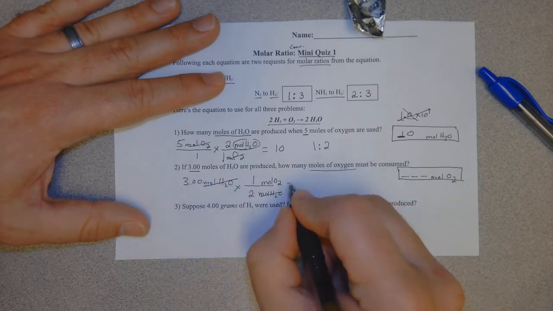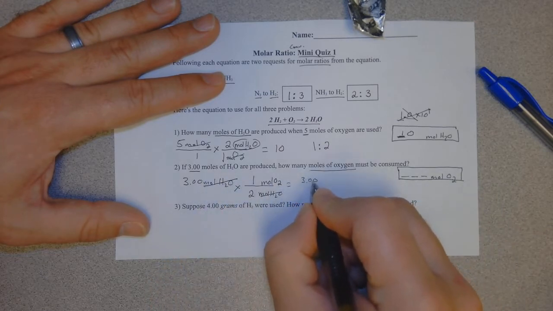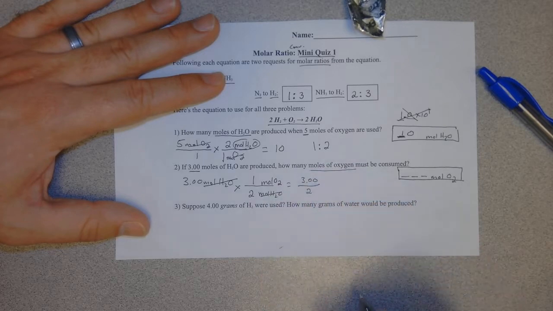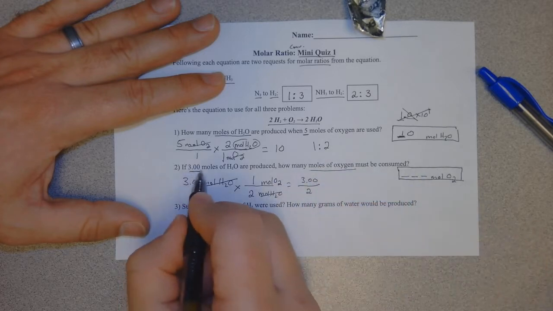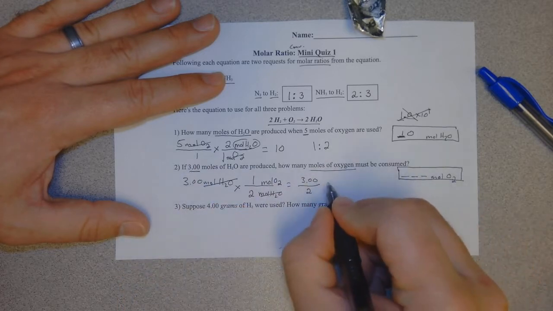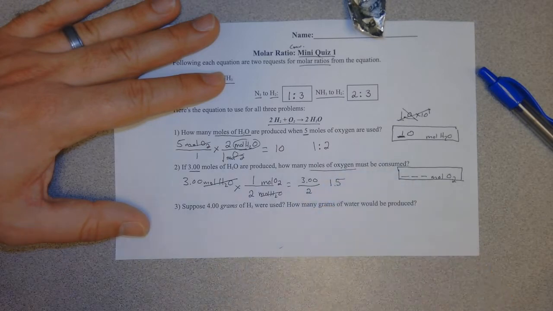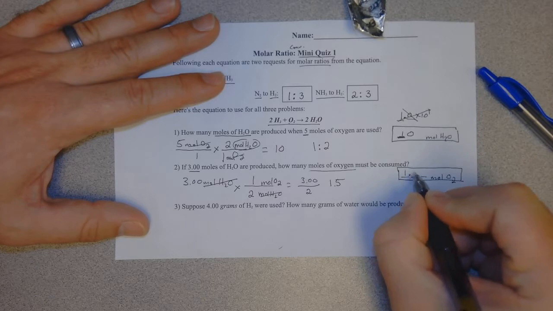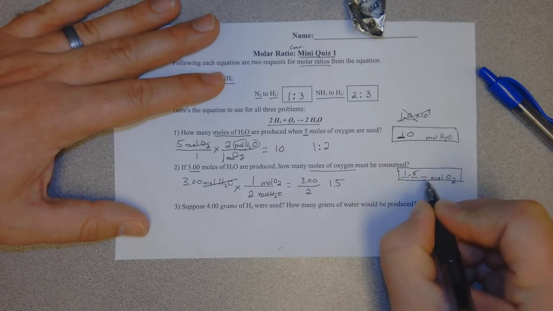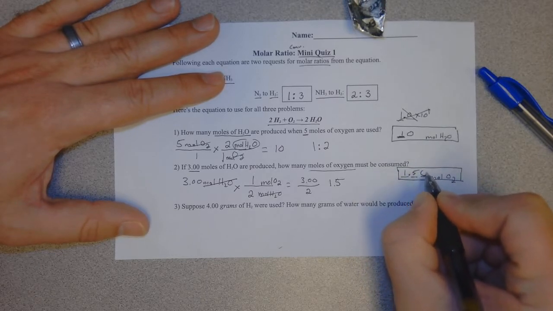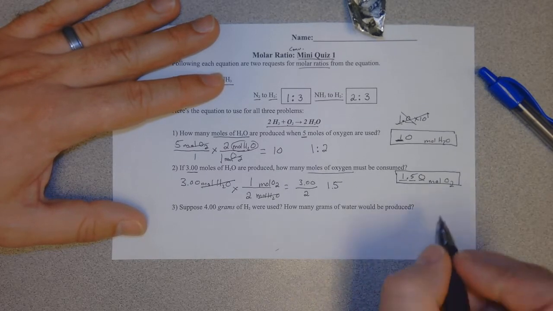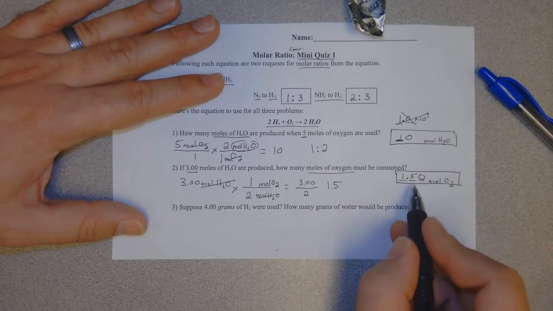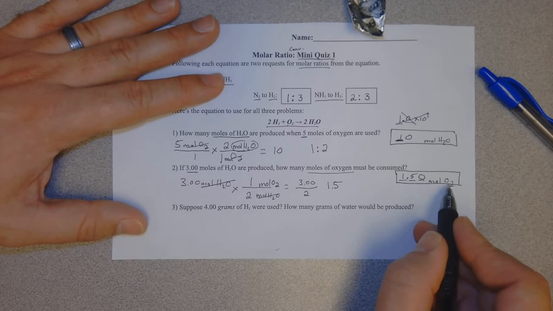So what I need to do is 3.00 divided by 2. I should have 3 sig figs. When I do that, I get 1.5. Now when I go over to my sig figs, I notice I'm missing one of those sig figs, so if I just put in a trailing 0, the value doesn't change, but now I have the correct amount of sig figs: 1.50 moles of O2.